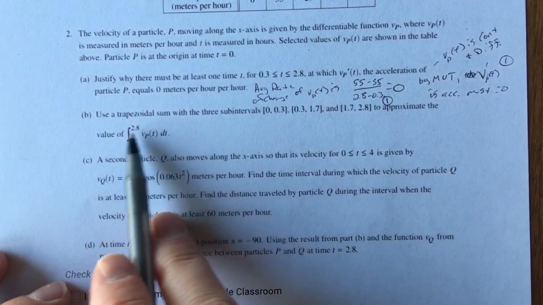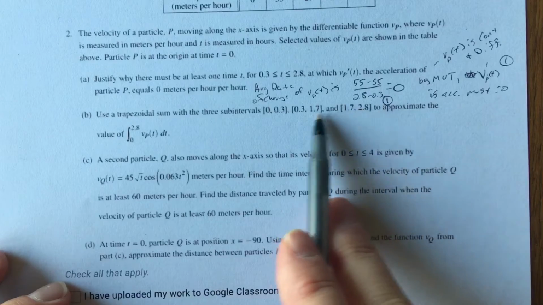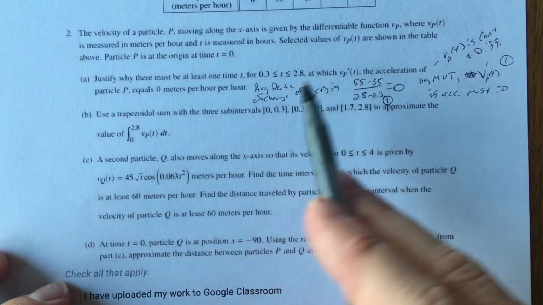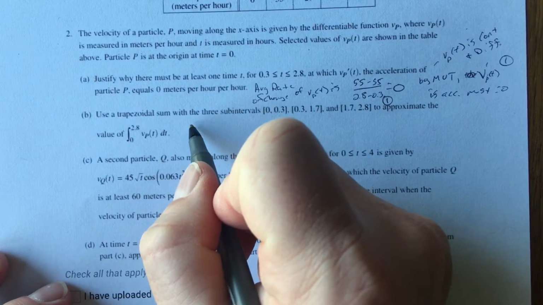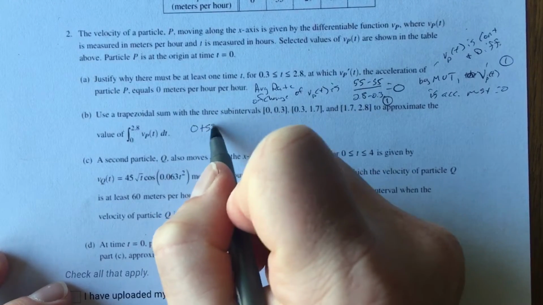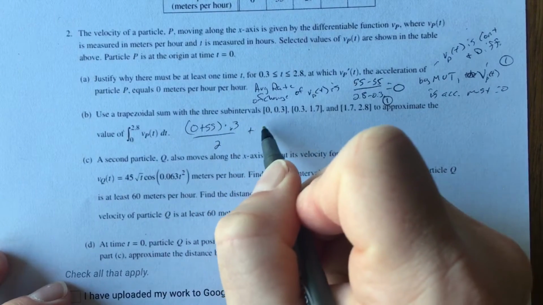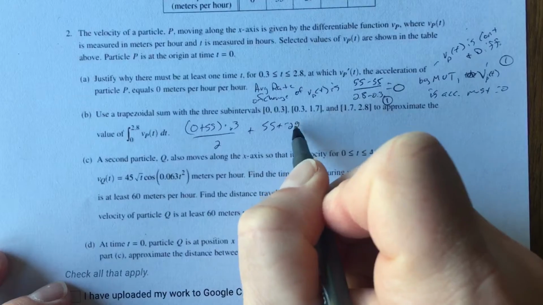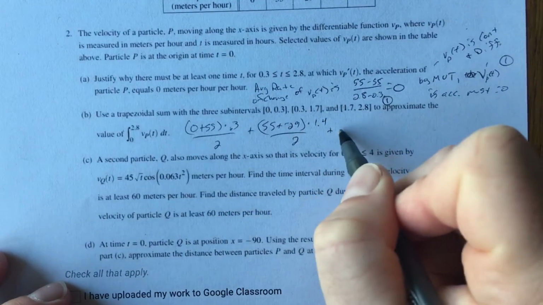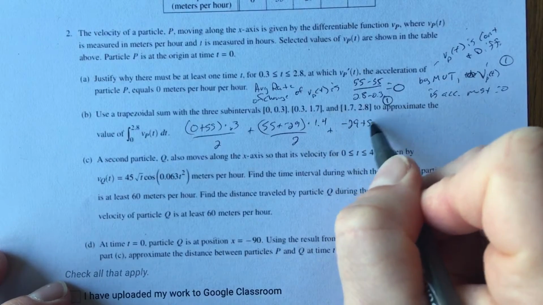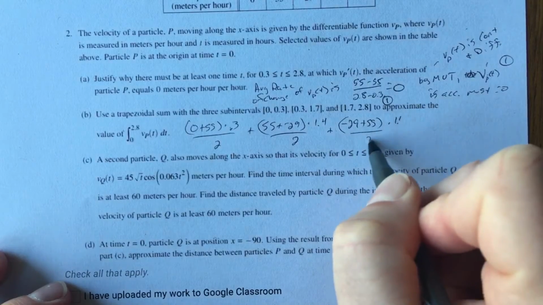All right. The second part says use a trapezoidal sum between 0 and 2.8 to approximate the value of this. So this is a little cumbersome. Your values: 0 plus 55 times 0.3 divided by 2, plus 55 plus negative 29 times 1.4 divided by 2, and then negative 29 plus 55 times 1.1 divided by 2.